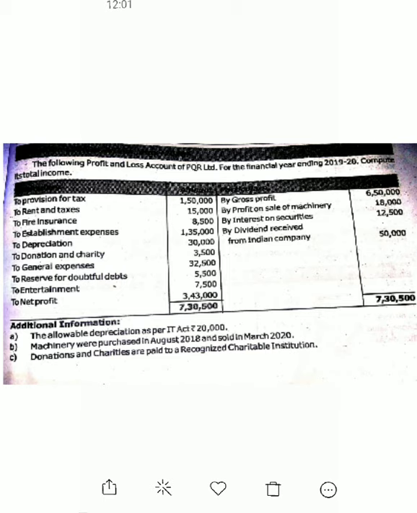The allowable depreciation as per IT is 20,000. Machinery was purchased in August 2018 and sold in March 2020. Donation and charity are paid to a recognized charitable institution. So in the last point, the donation given is to a recognized charitable institution; this should be noted. Now let's see the solution.